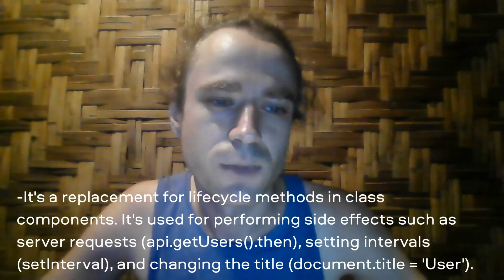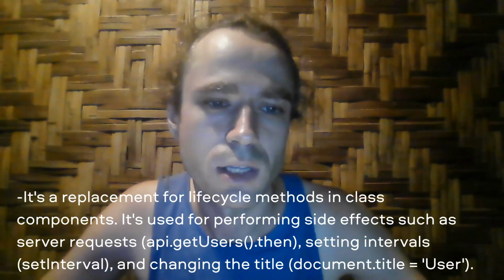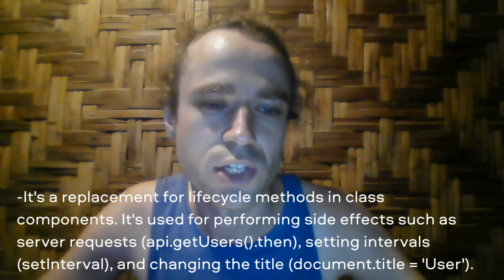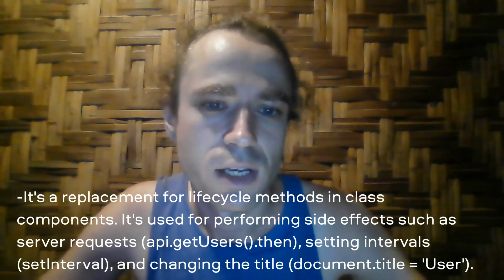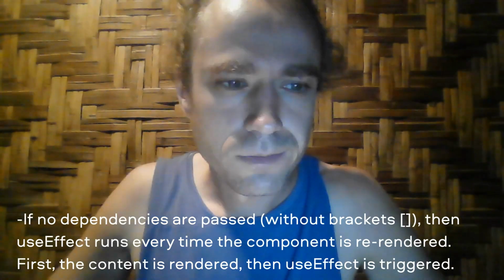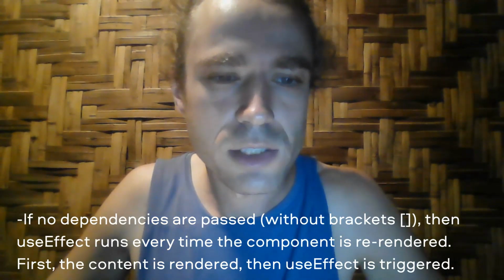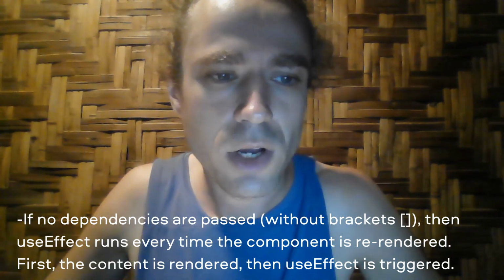It's a replacement for lifecycle methods in class components. It's used for performing side effects, such as server requests, setting intervals, and changing the title. If no dependencies are passed without brackets, then useEffect runs every time the component is re-rendered.